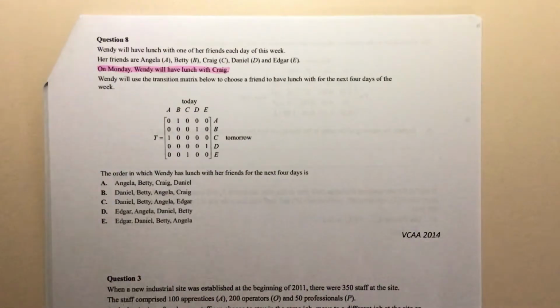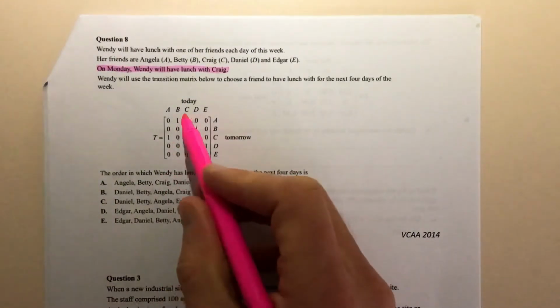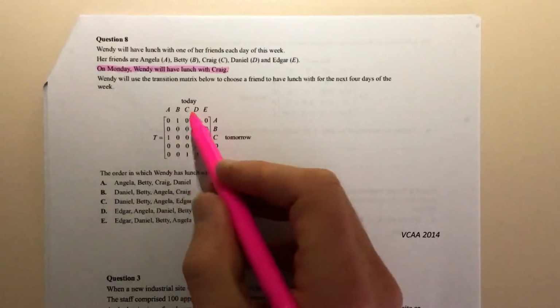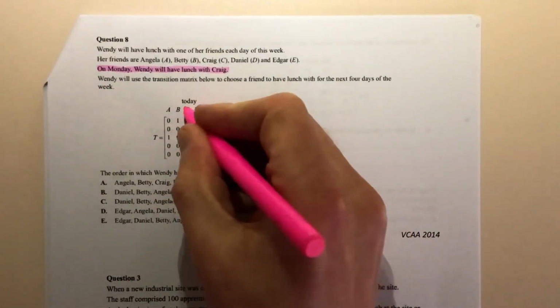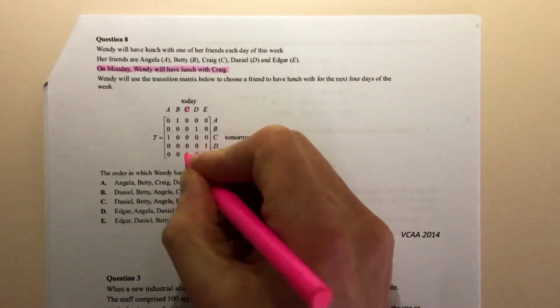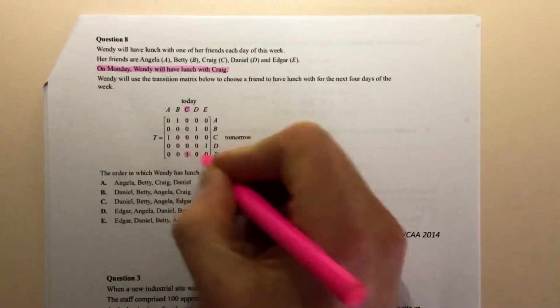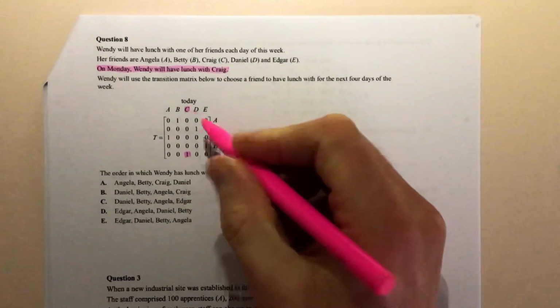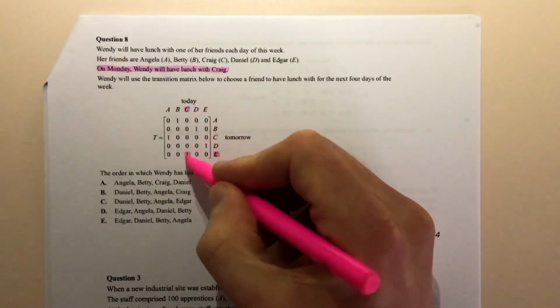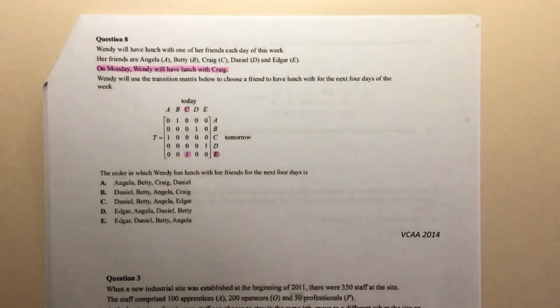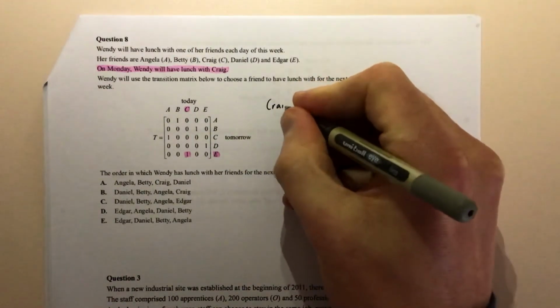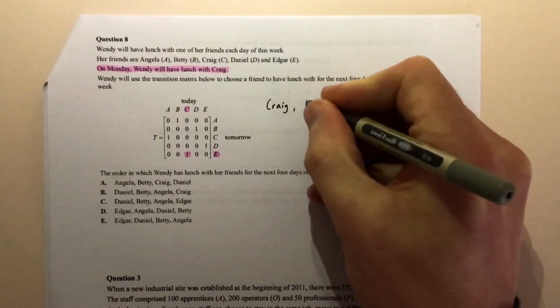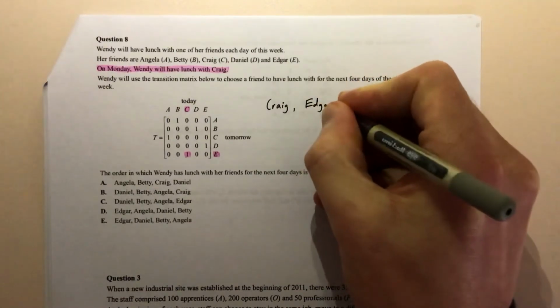Okay, so the way we do this is to say, all right, well, to start with, she's had lunch with Craig today, right? So Craig today leads to, we've got this 1 here, Edgar tomorrow, right? So that's how we read this transition matrix. If she has lunch with Craig today, she'll have lunch with Edgar tomorrow. So she's gone Craig on Monday, we knew that one. Then Edgar.